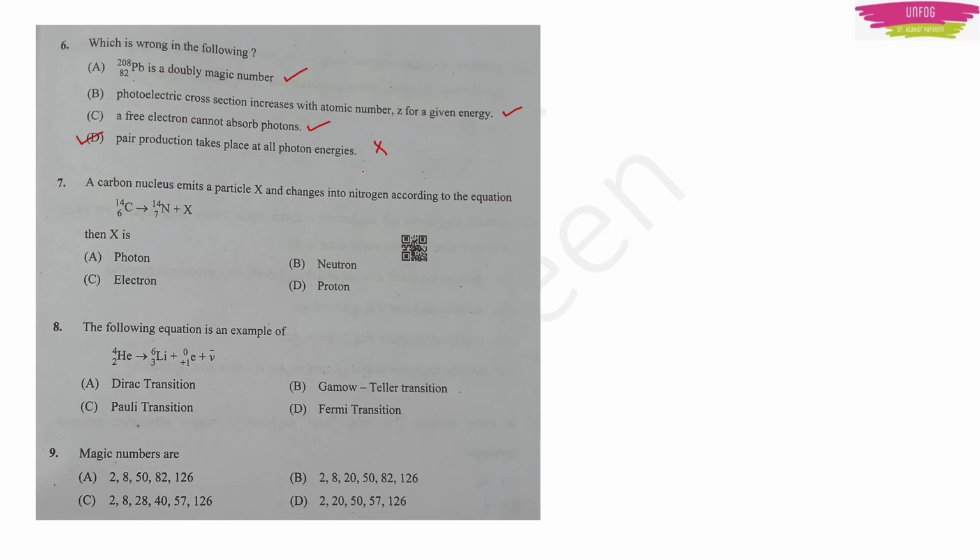Moving on to question number 7. A carbon nucleus emits a particle X and changes into nitrogen according to this equation. They have given this equation. Now the next is, we should tell what is X. By seeing this equation, you can tell that this is a beta decay, right? In beta decay, what happens? Your atomic number is increased by 1. If atomic number is increased by 1, then 1 electron should be emitted, right? So, here option C, electron is the right answer.